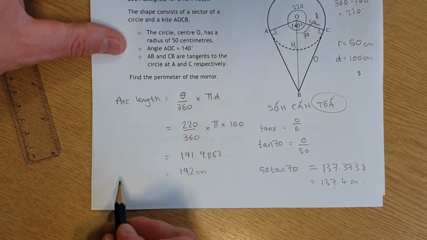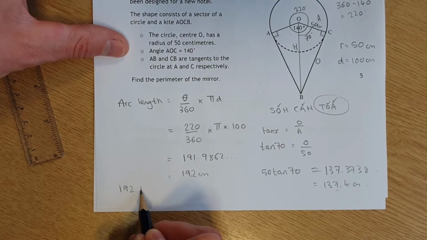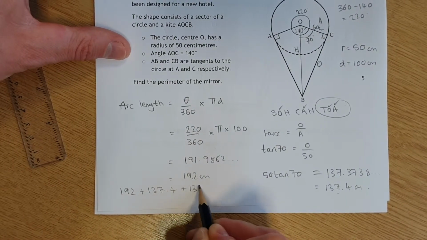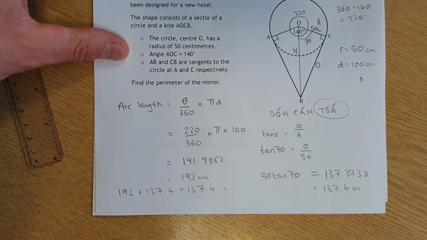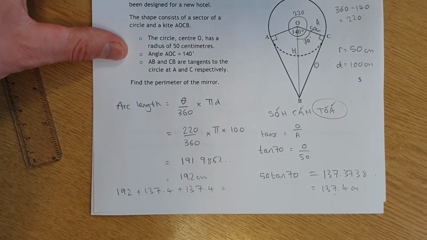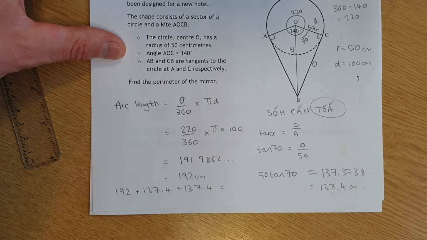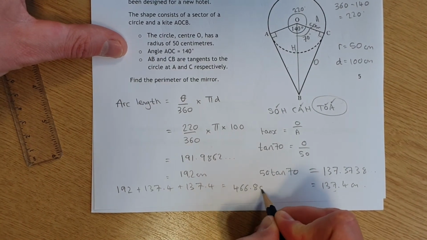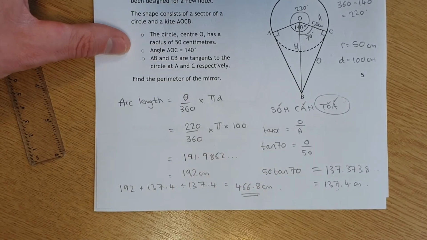So to get our total perimeter, we're going to add together that, and then that again, because we've got the two sides. So 192 plus 137.4 plus 137.4, which gives us 466.8 centimetres perimeter.